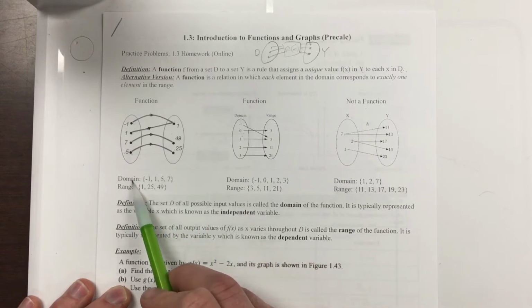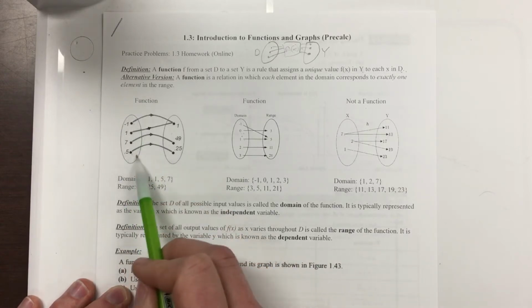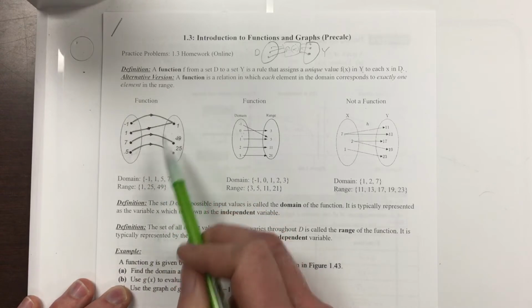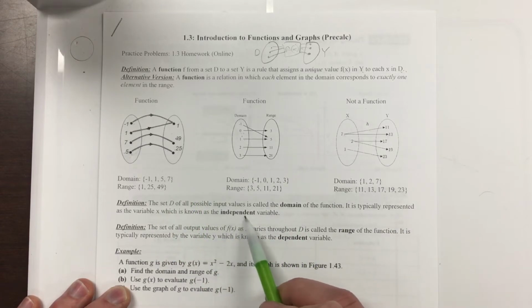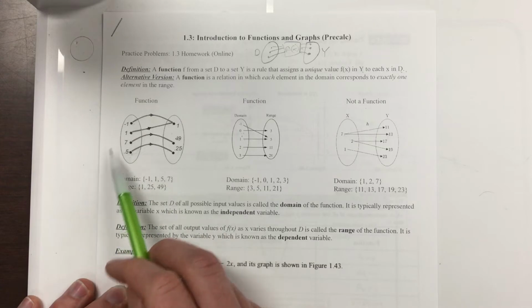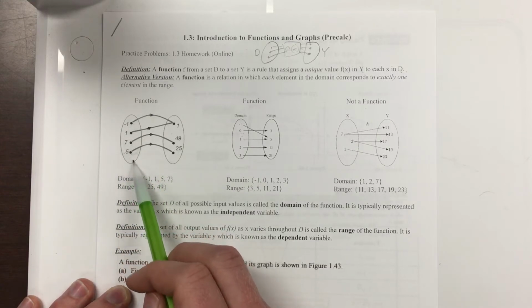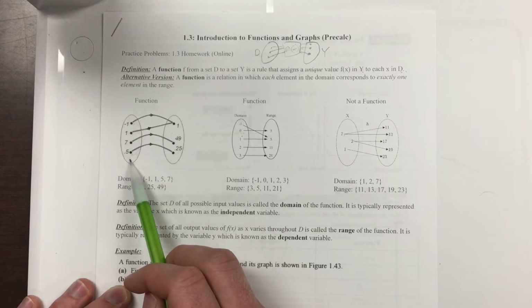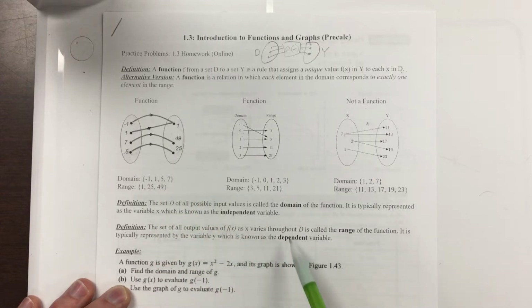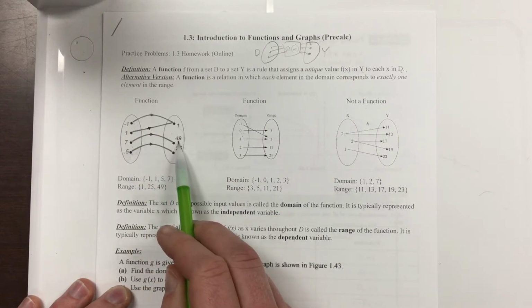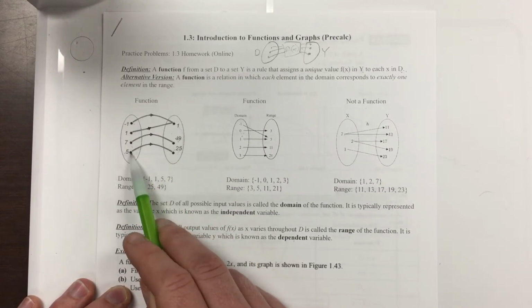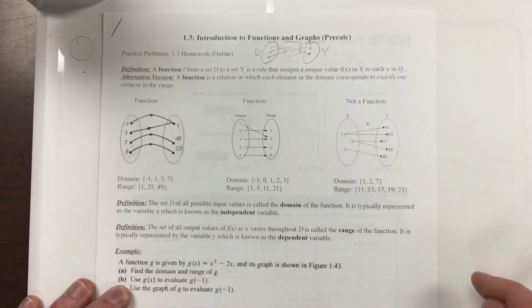And then domain and range. Domain is all the x values or the input values, and range is all the output values of the function. And down here we can talk about independent and dependent variables. The independent variables are the domain because you can pick any number for the domain and plug it into your function. And when you plug it into the function, the range is the dependent variable because it's dependent upon what your input is. So we only get 49 if we input a 7. We only get 25 if we input a 5. So this is the independent value. This is the dependent value. So that should be all the terminology when it comes to functions.